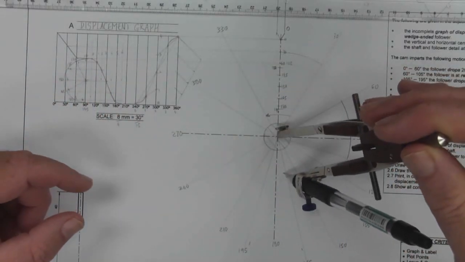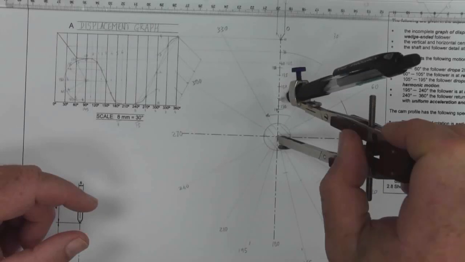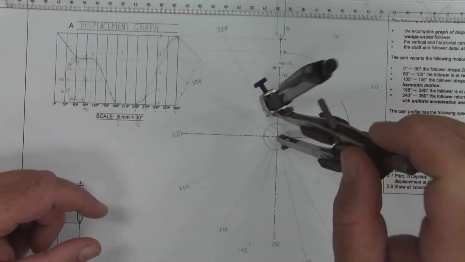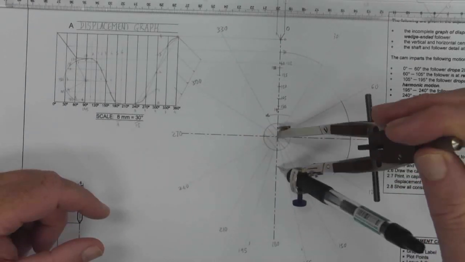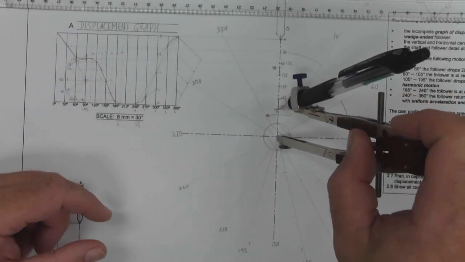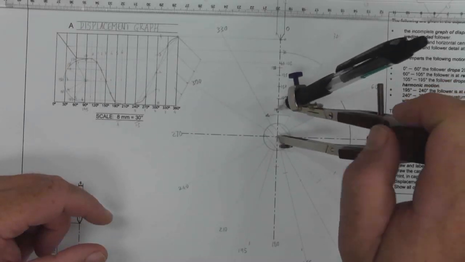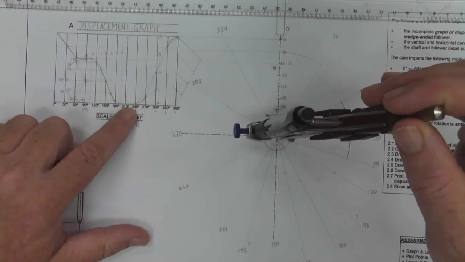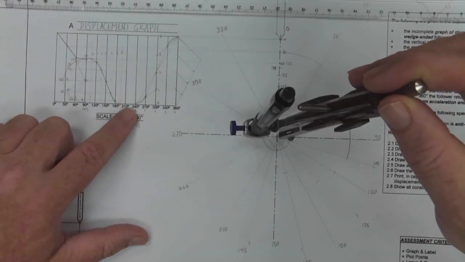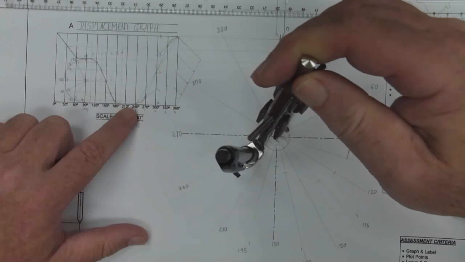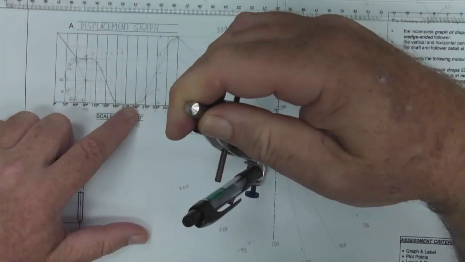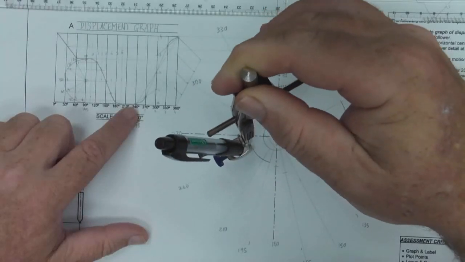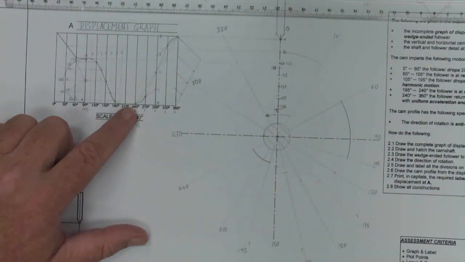165. 180. Smallest one at 195. Now 195 goes all the way around until 240. So I'm going to draw that as an arc. So there's 195 going around to 240 as that arc.